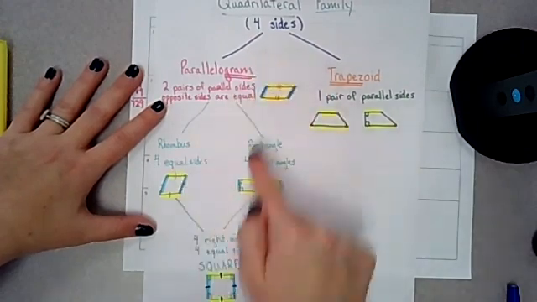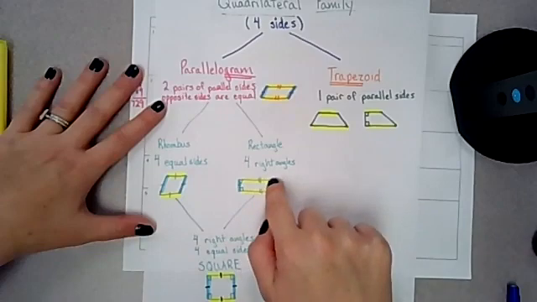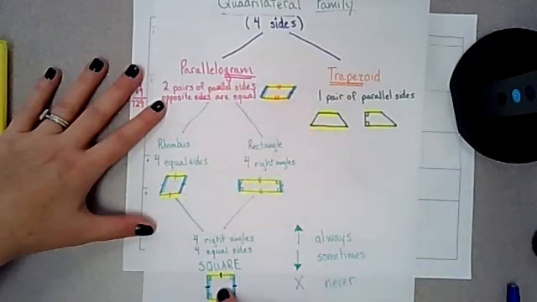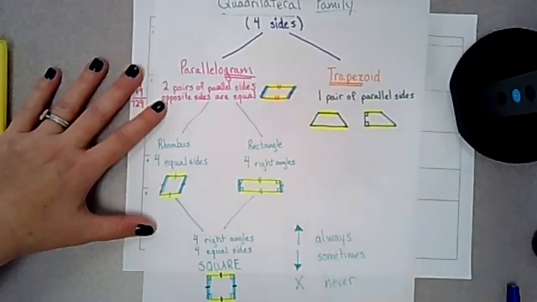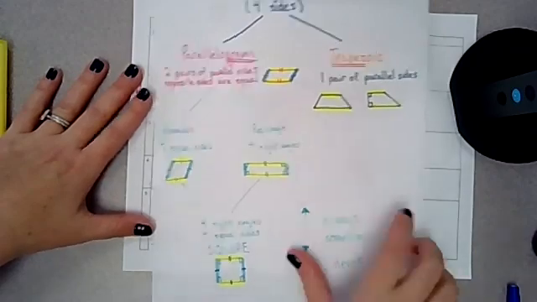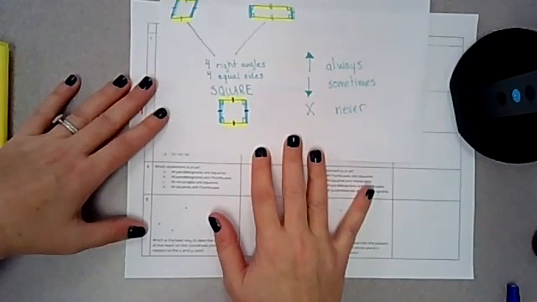They are sometimes the things that are below them, and they are never the things that are not connected to them by a line. So a square is never a trapezoid. A rectangle is never a trapezoid because they're not connected by a line, okay? All right, knowing that information, we're gonna come up here and read this, and then we're gonna look at our quadrilateral family tree.